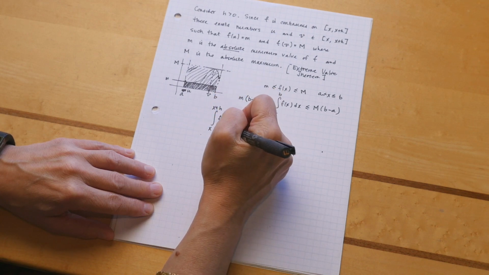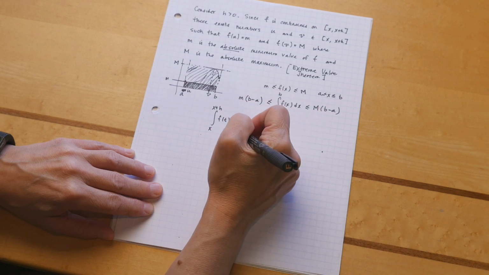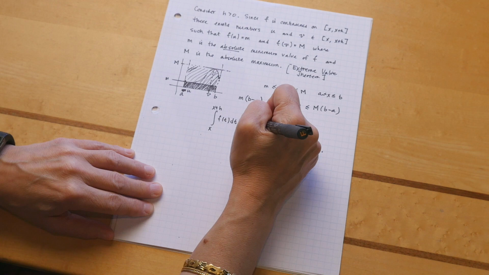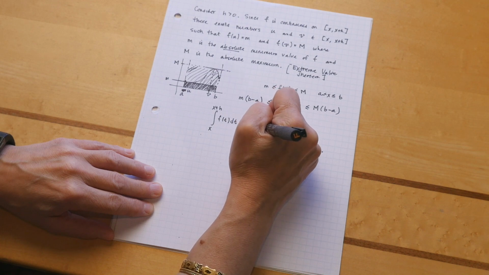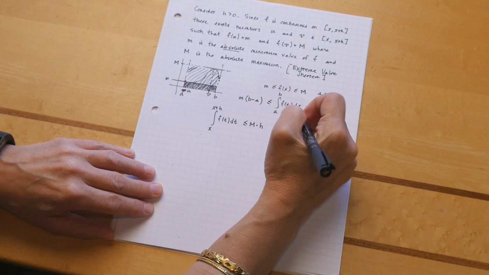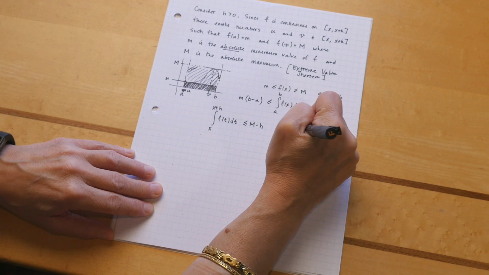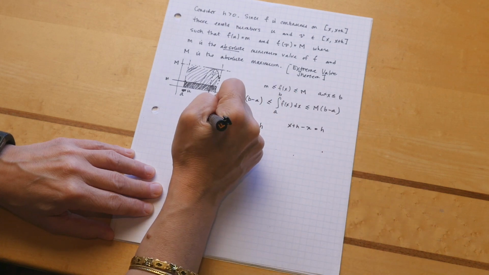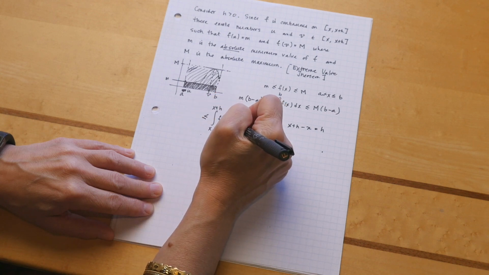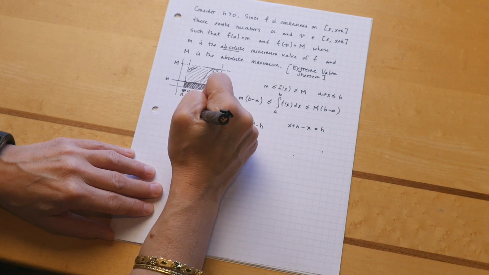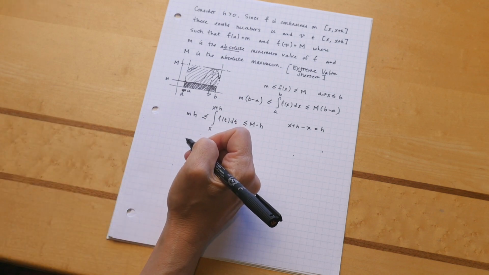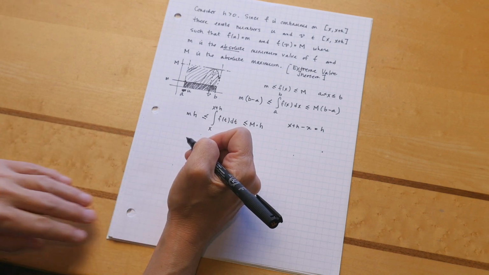Okay? And using this argument about the area here, I'm going to say this has to be less than or equal to M times h. And that is because x plus h minus x is equal to h. And similarly, it's going to be greater than or equal to the minimum value of my function times h. Okay, so now I've got an upper and lower bound on that integral.